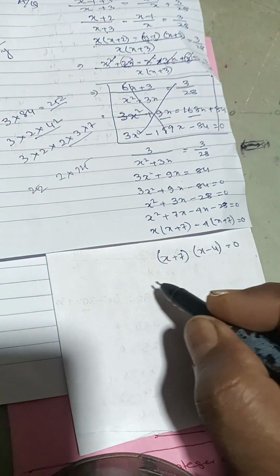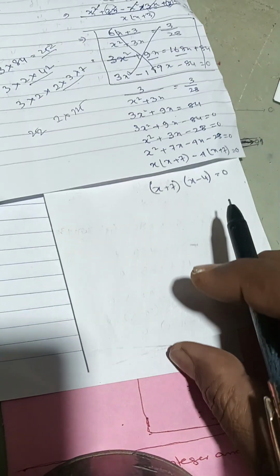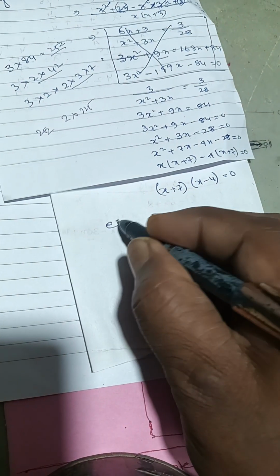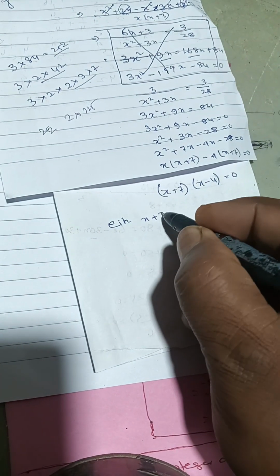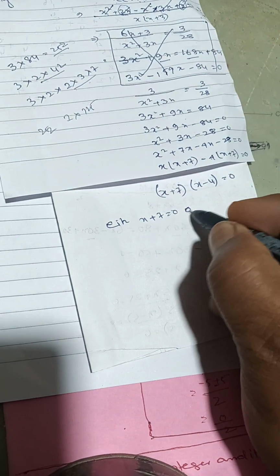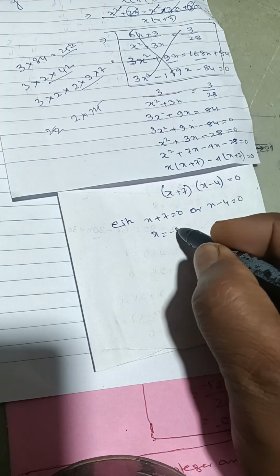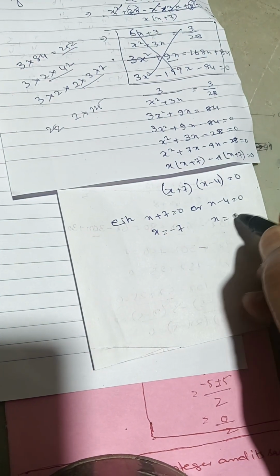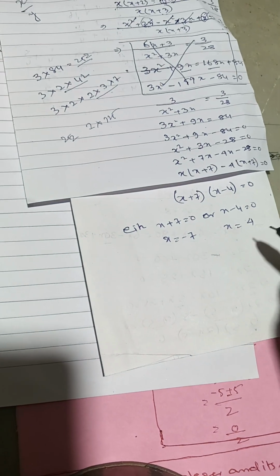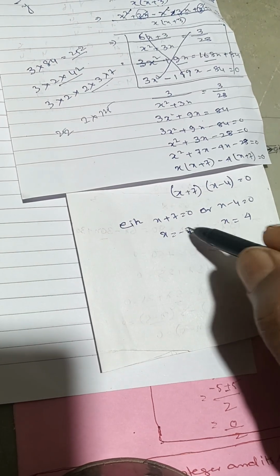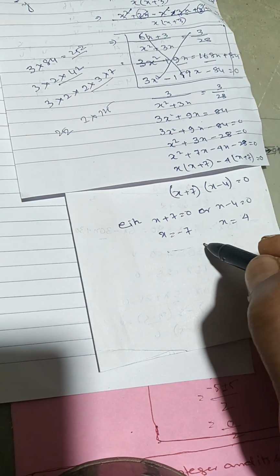I have written x minus 4. Now you write either x plus 7 is equal to 0 or x minus 4 equal to 0. So it can be written as x equal to minus 7 and x equal to 4. You don't consider minus 7; minus 7 is not acceptable.